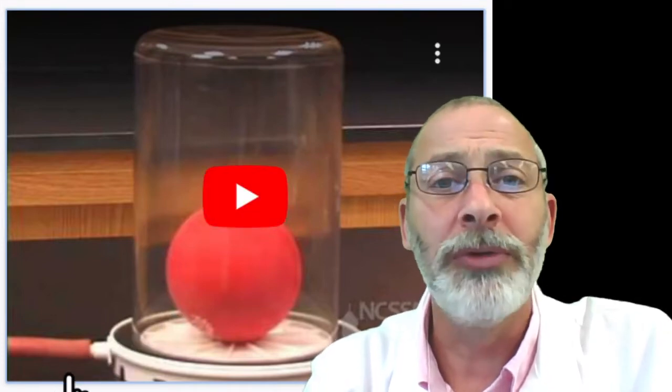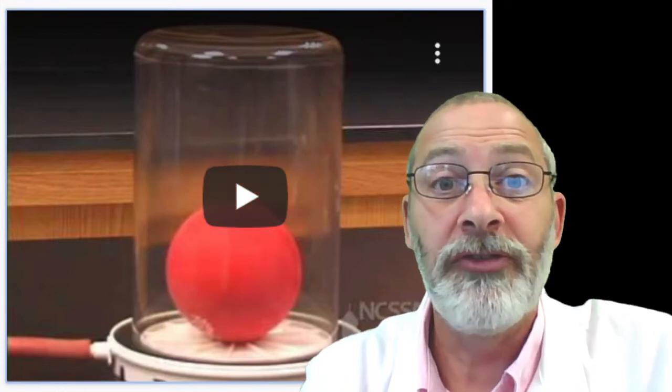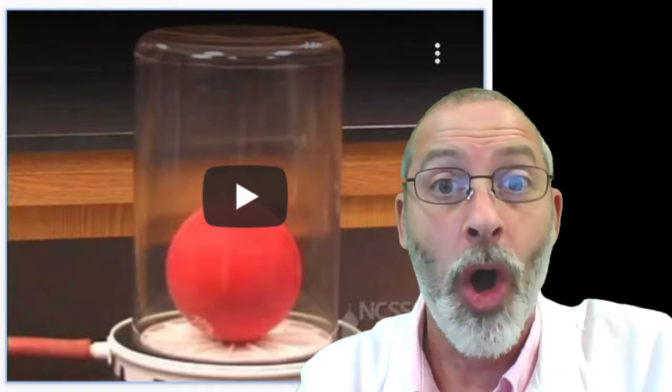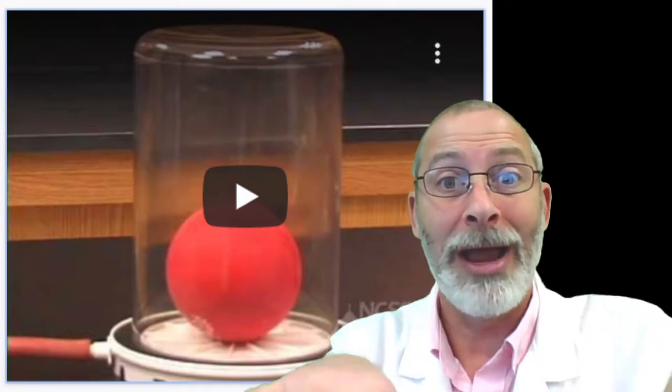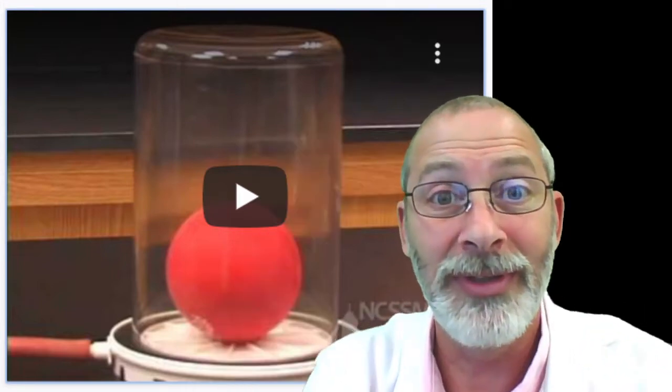By the way, there's one reason why they don't inflate weather balloons all the way up on the ground level before they send them up into the air.